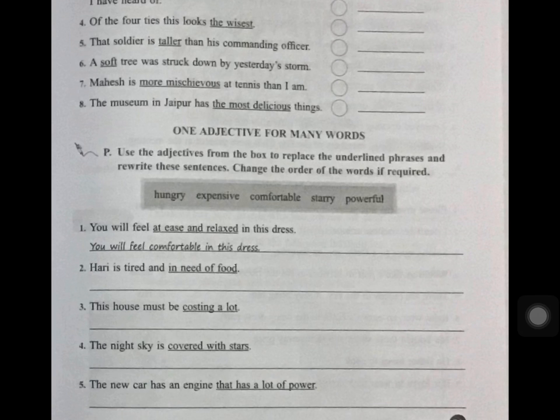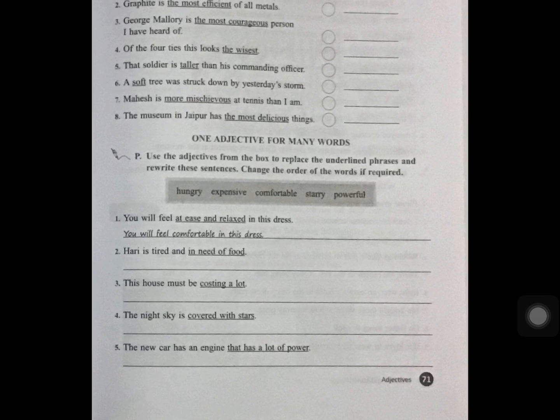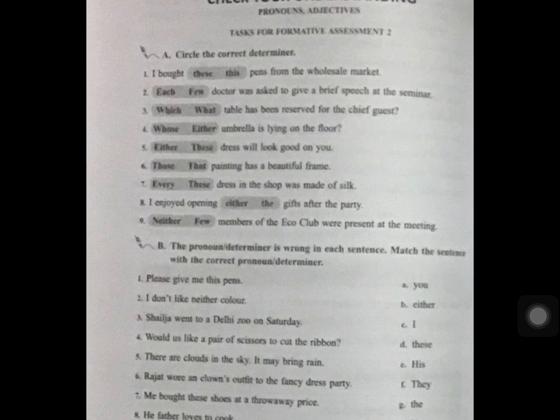So they have given the meanings of those adjectives. Instead of making it a lengthy sentence, to make it a simple sentence, you can use the adjective that they want you to know and get acquainted with. So that's why they have given this kind of exercise. And we have gone through it in other chapters also, if you remember. One verb for many words, one adverb for many words. In the same way, one adjective for many words.